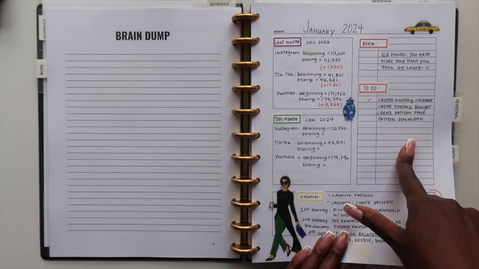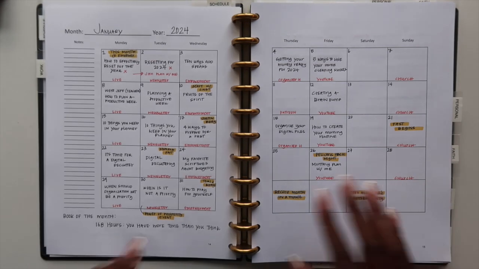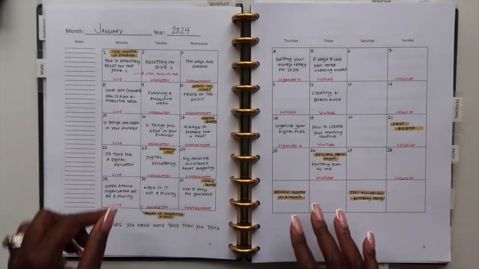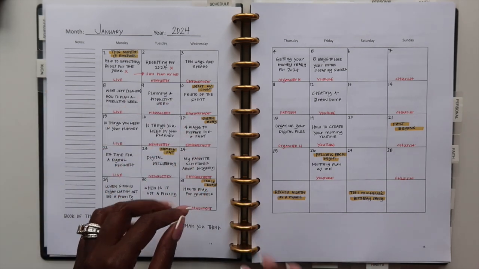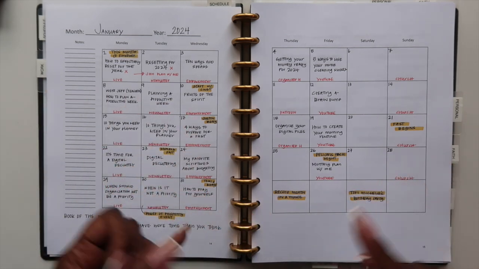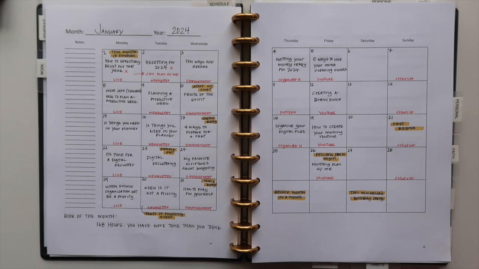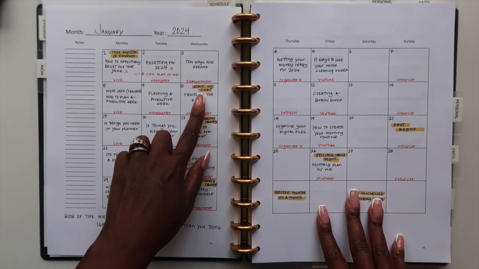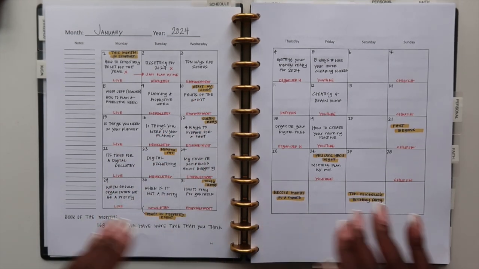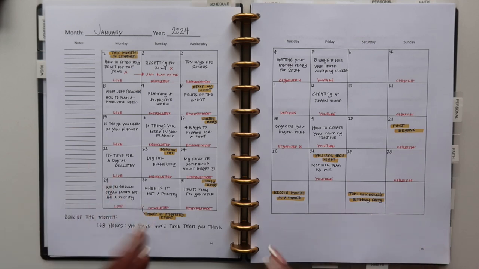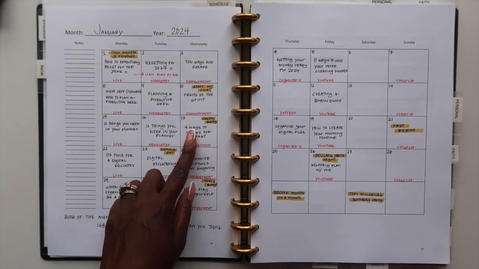So I have all of those listed here, and then when it gets to my calendar, I am listing out all of the videos that I want to post, and anything that I have highlighted is something that I need to do. It may be an event that I have to attend or something that needs to happen, and I wanted to remind myself. So I wrote it on that day and I highlighted it to let myself know that it does not have to do with social media. This is something else that I need to pay attention to.